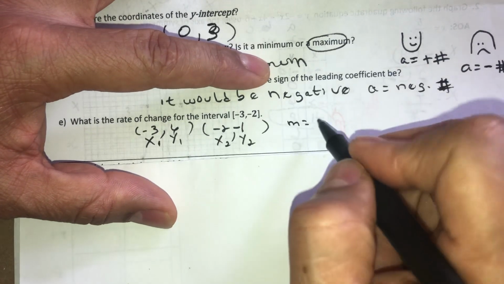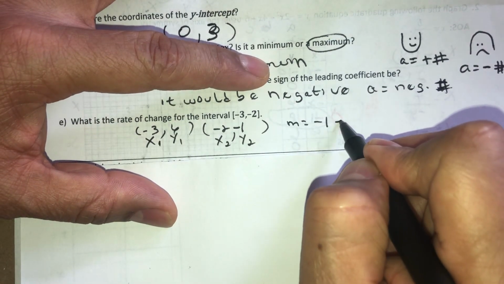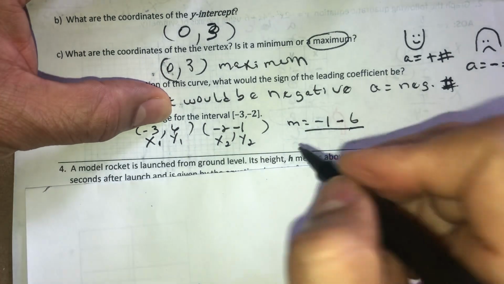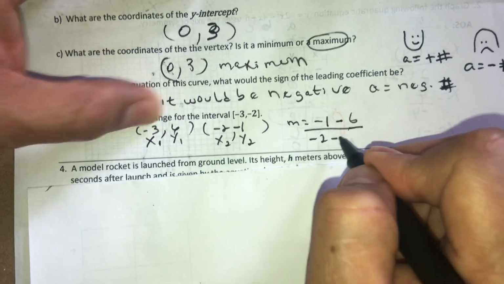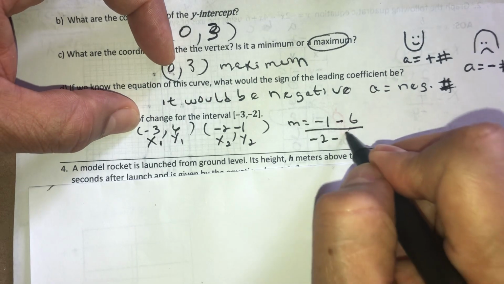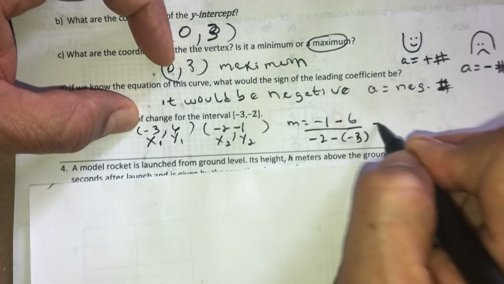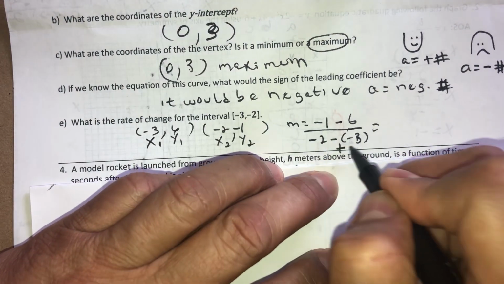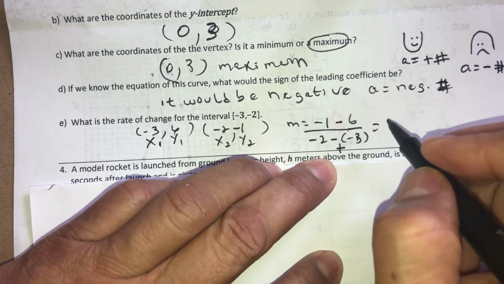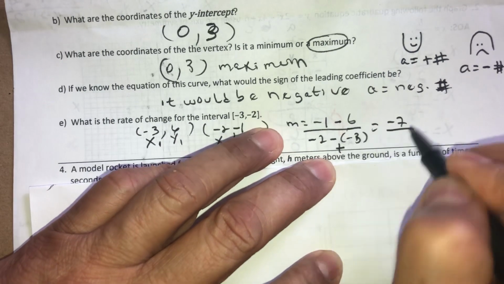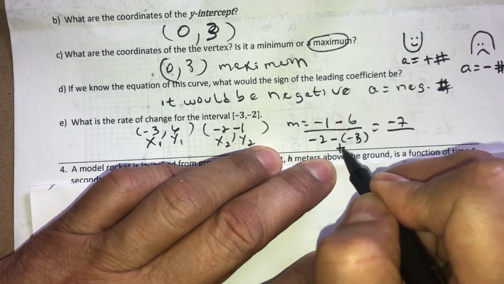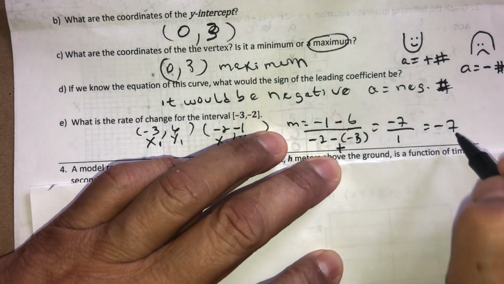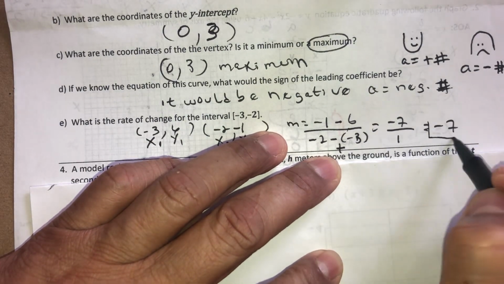So m equals negative 1 minus, from the formula, y2, which is 6. y1, my bad, and x2, which is negative 2 minus, because this is negative, I have to put it in parentheses, and that becomes plus, remember? Minus that minus becomes plus, so negative 1 minus 6 is negative 7. Negative 2 plus 3 is positive 1, so the rate of change here is negative 7. All right?